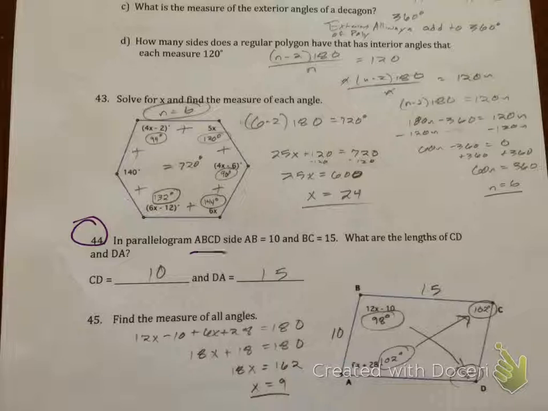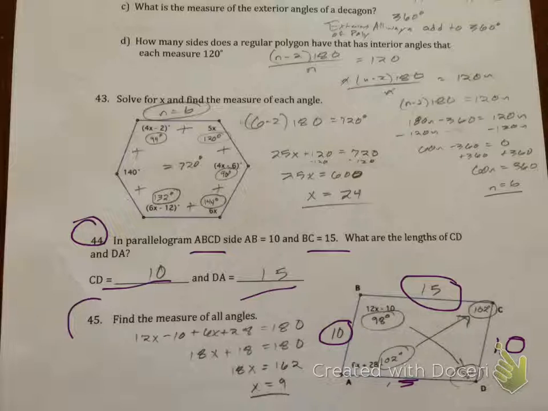Got parallelogram ABCD. AB is 10, labeled it. BC is 15, labeled it. What you know about a parallelogram is opposite sides are congruent, so I got 10 on that side, 15 on the bottom. So that's what I filled in. CD is 10, DA is 15. Find the measures of all angles.